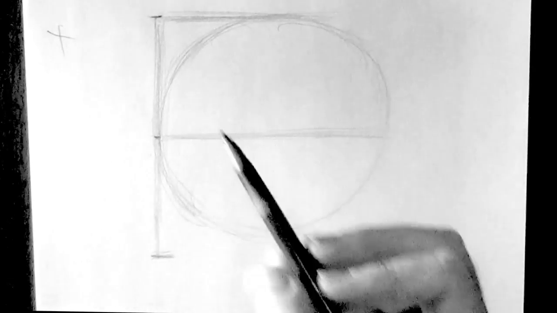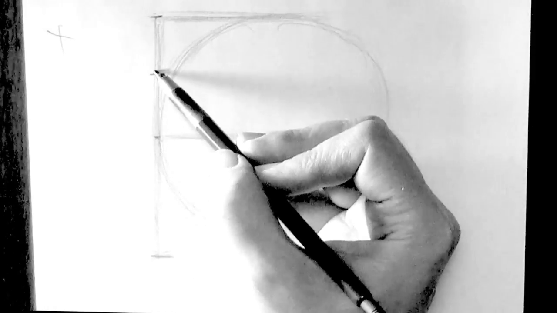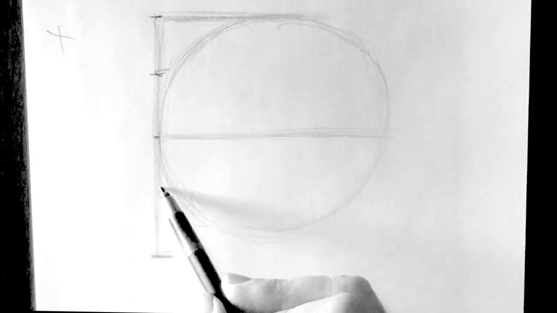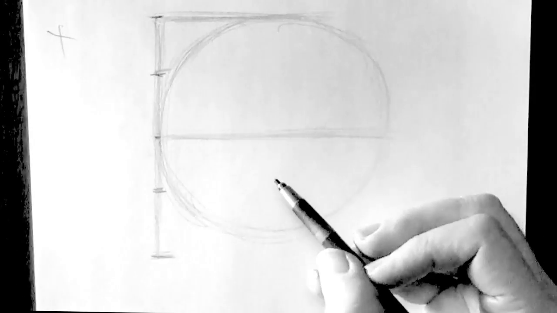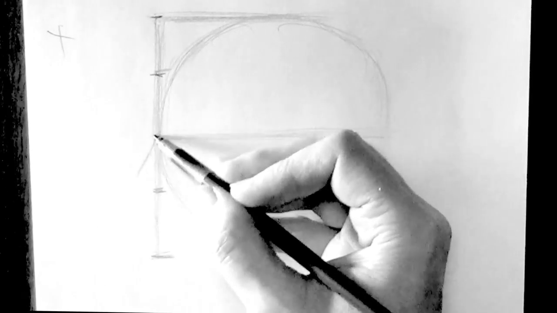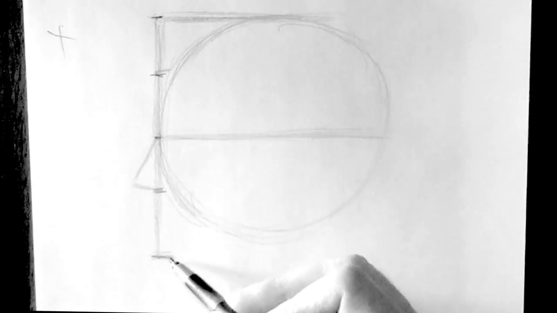Proportions are very important at this point. Now, here's the quarter mark, which is halfway between the halfway point. Here's the other quarter mark. And now referring back to the front view of the head, the nose is going to lie, and for now we're just going to keep it really generalized as a triangle that lies between the halfway point and what's going to be the chin.